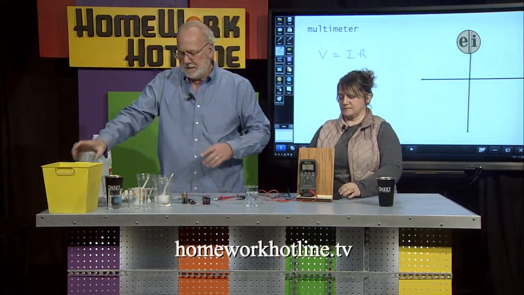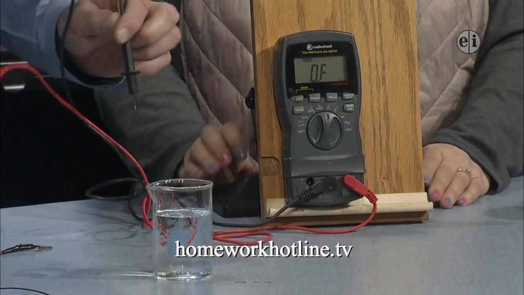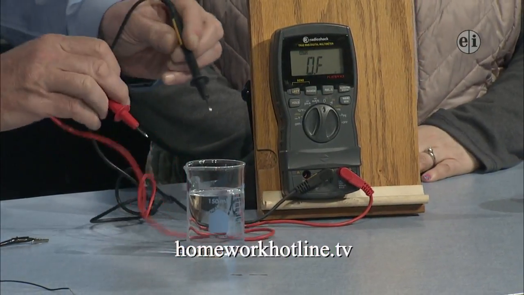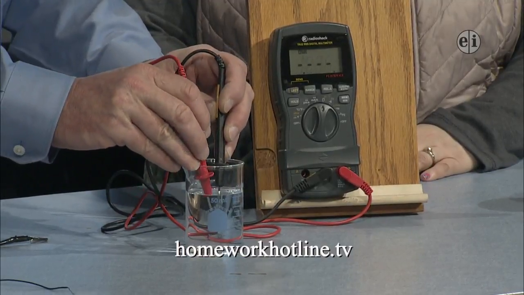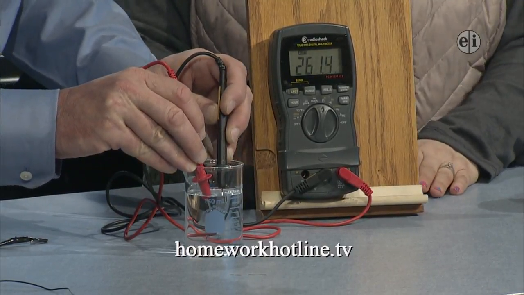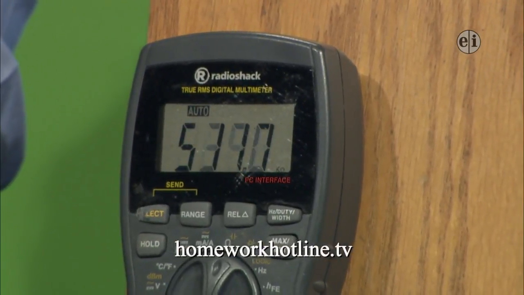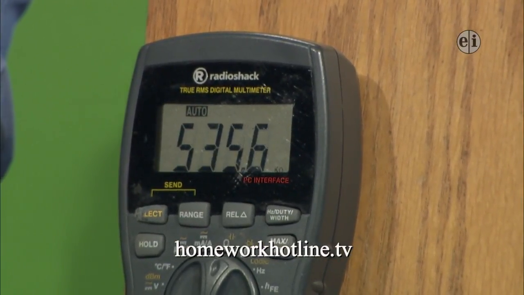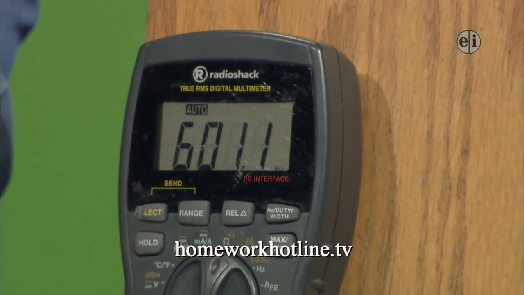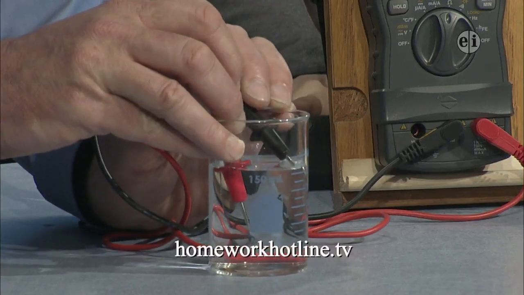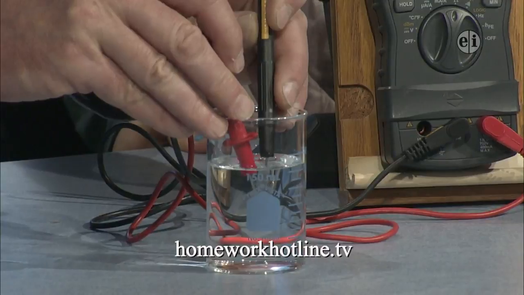We can play around with this. Let's put this in front. Yeah, perfect. And let's see if I can read it from there. Okay, so it says, I'll hold it still. Let's see, 500 and... Is there a decimal point there? I've got to zoom in on the meter for a second.